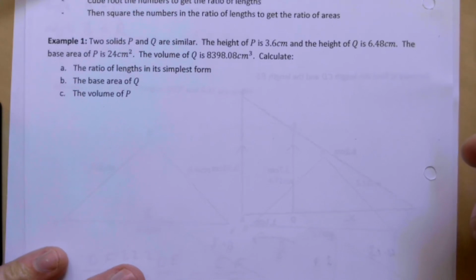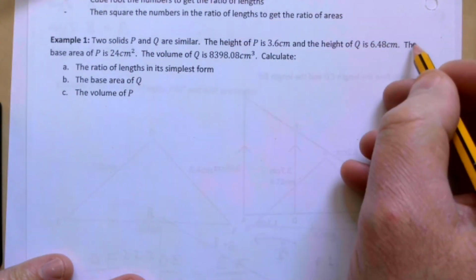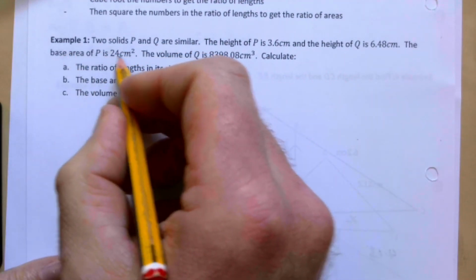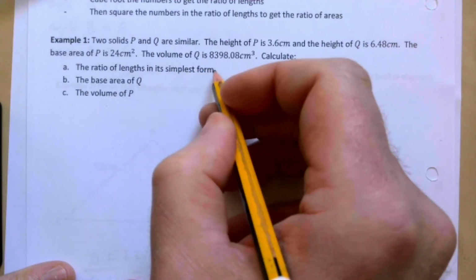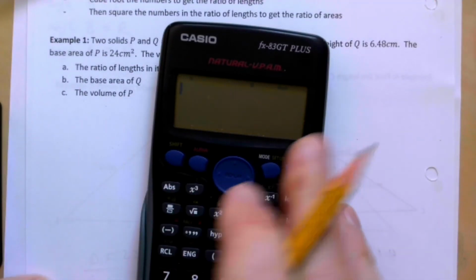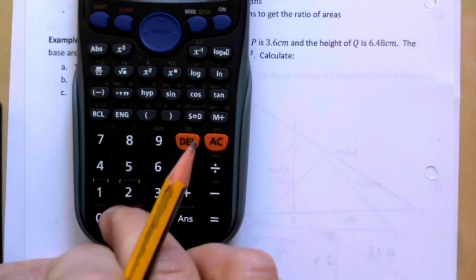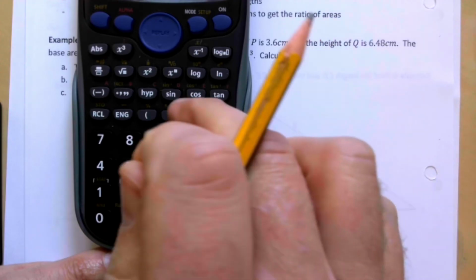Two solids P and Q are similar. The height of P is 3.6, the height of Q is 6.48. The base area of P is 24, the volume of Q is that. Calculate the ratio of the lengths in the simplest form. So 3.6 and 6.48. If I do 6.48 divided by 3.6, it should give me a bit of a clue. It's going to be 9 over 5, but we'll do it whatever way you want, really.